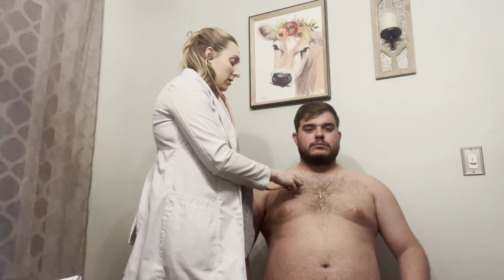We're going to move down to the third intercostal space to listen for Erb's point. The fourth intercostal space for the tricuspid area. Down to that fifth, and then if you go to the left midclavicular line, in that fifth intercostal space is where you will find the apex of the heart. I'm going to repeat that with the bell of the stethoscope.